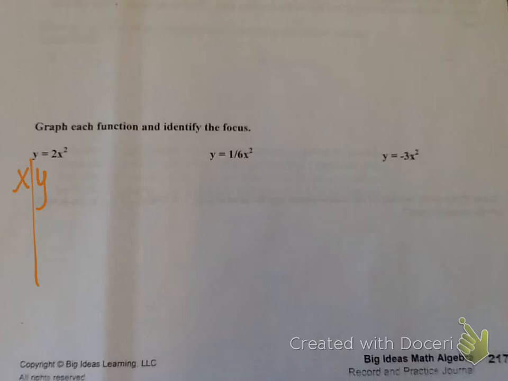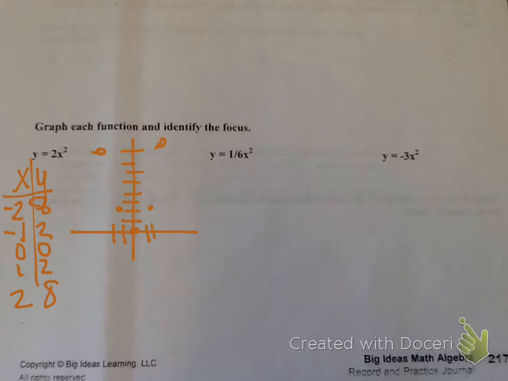So your xy chart would be -2, 8, -1, 2, 0, 0, 1, 2, and 2, 8. Our parabola looks like that.